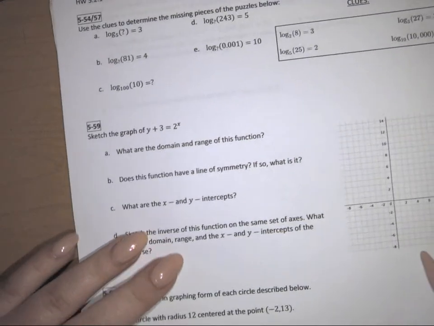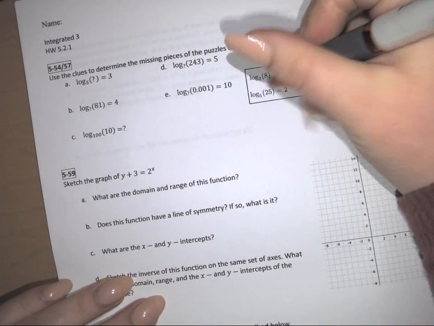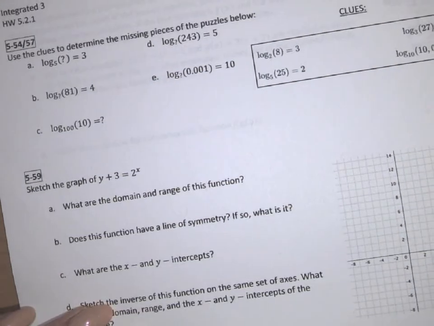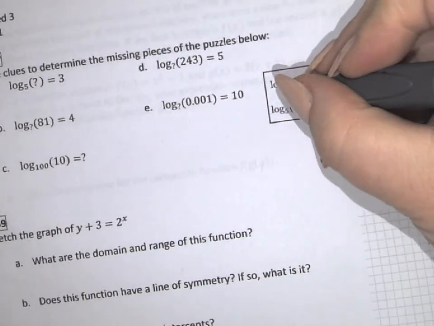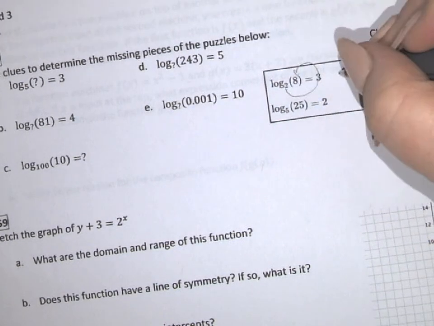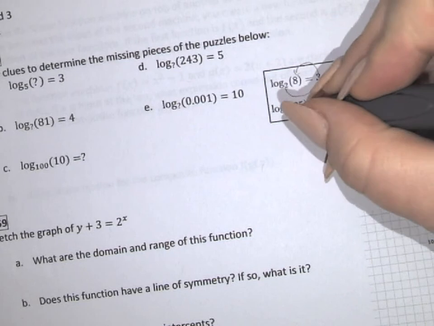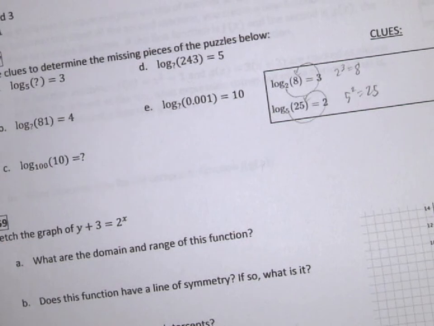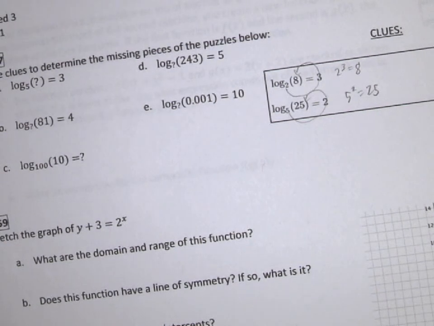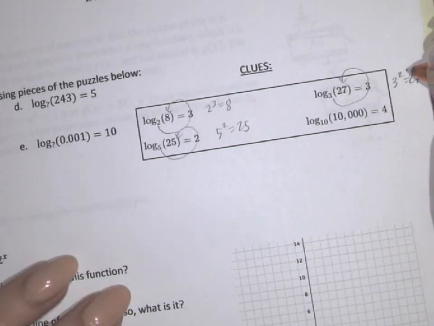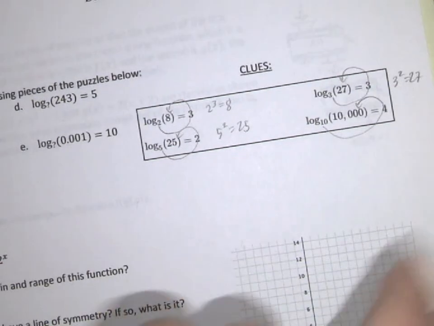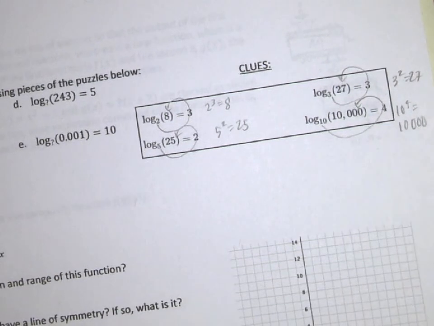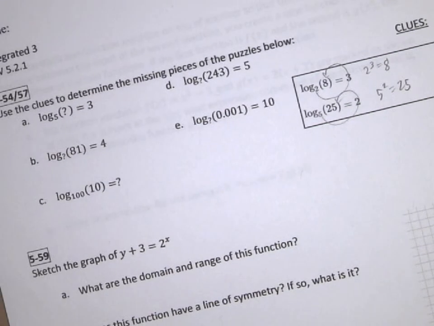Basically, the way that these logs work is, if you take the base, this is called 2, if you go 2 to the 3, that equals 8. 5 squared is 25. 3 cubed is 27. 10 to the 4th is 10,000. So that's kind of what you want to use. You want to use this approach and then work backwards.